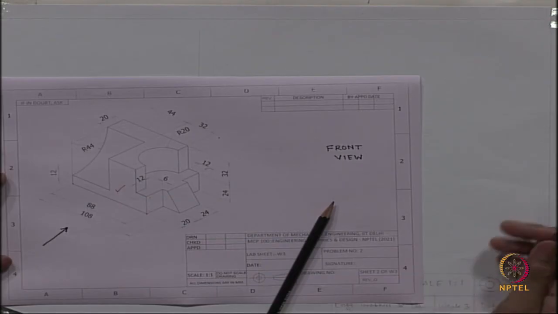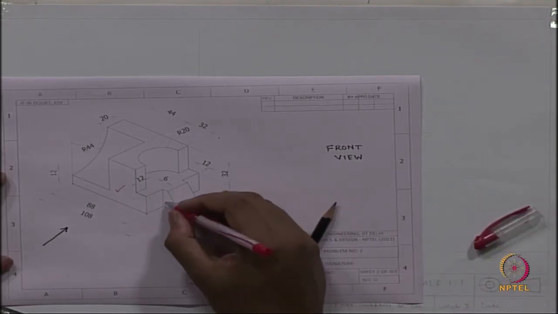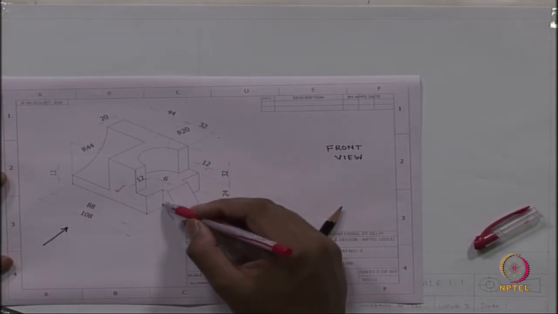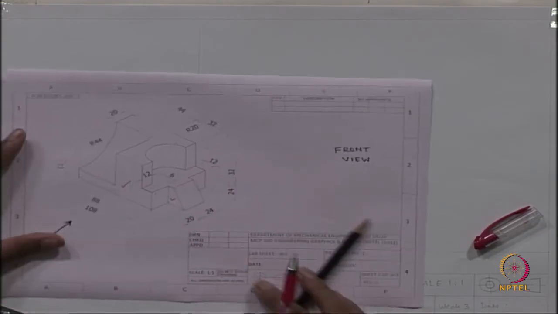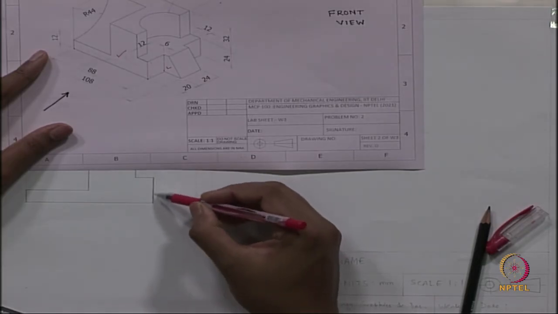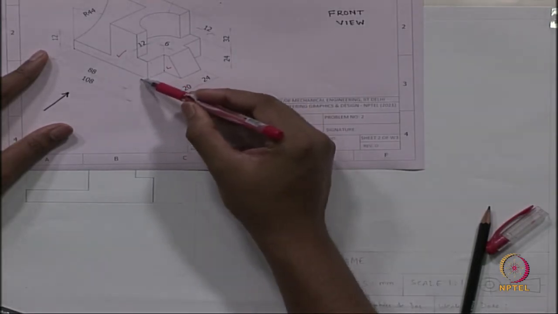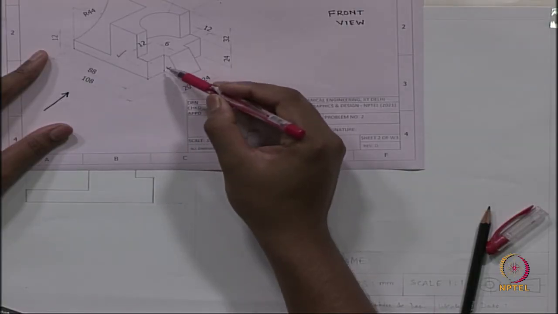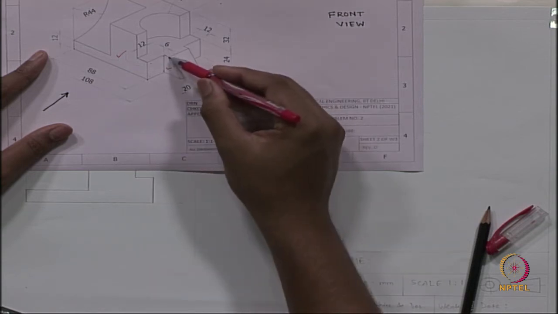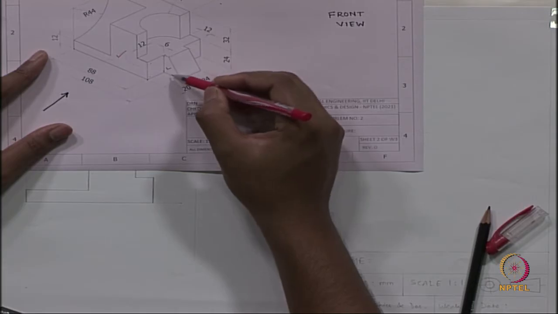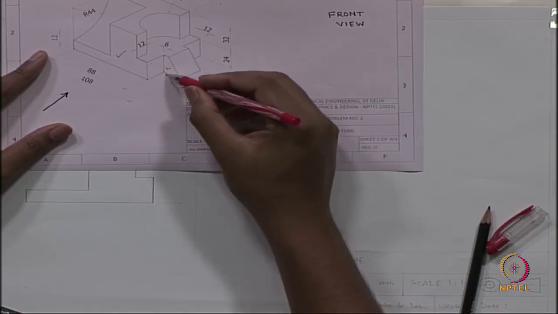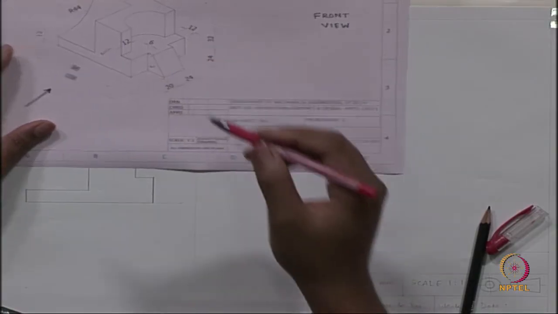The second one has a length equal to this, 24, which is already there. While looking from the front, this edge and this edge will collide into a single edge. Then a horizontal line of 6 will come, this has a dimension of 6, and here a horizontal line of 108 minus 88, means 20 will come. 20 is this and 6 is this.